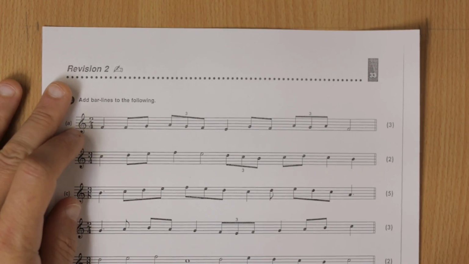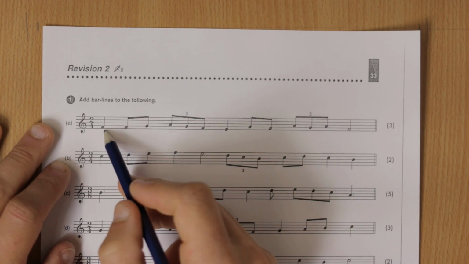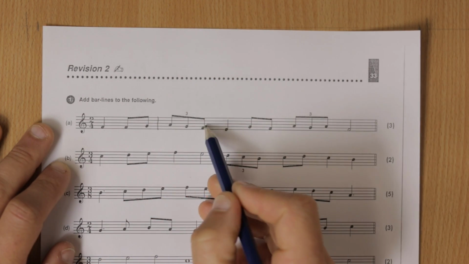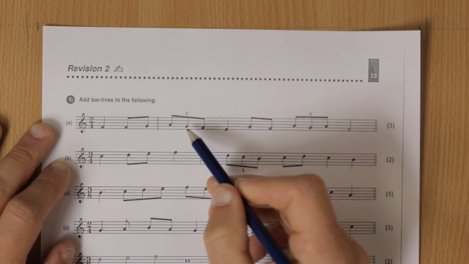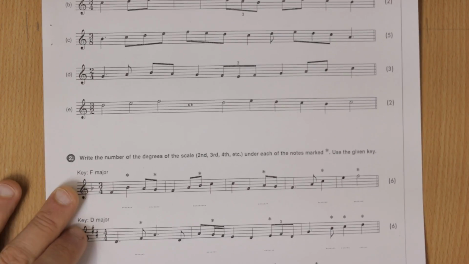And then the last page is some revision. Add bar lines to the following. You've done this loads of times. So 2, 4, 1, 2. That's 1 because it's a triplet. 1, 2, 1, 2, 1, 2. Okay, you can finish that off.